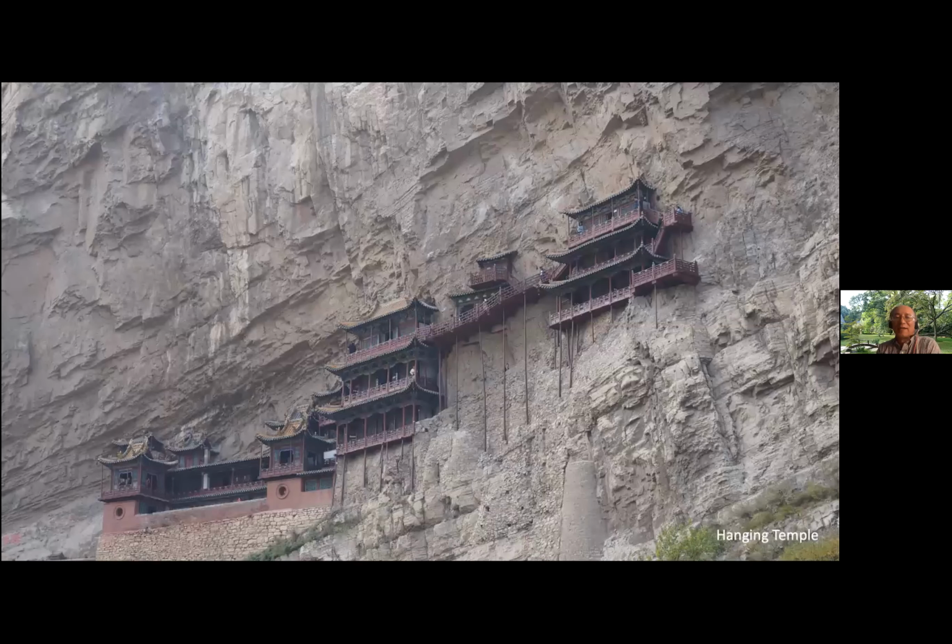And this is another one. It's called Hanging Temple. It's a temple on the cliff, and it's somewhere around 1,500 years old. Obviously, they would restore it from time to time, but it's a wooden structure built on the cliff. So it's just incredible. The sight of this building on that cliff is really unbelievable.